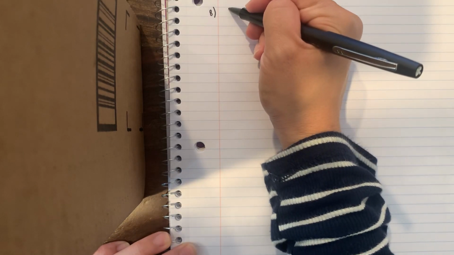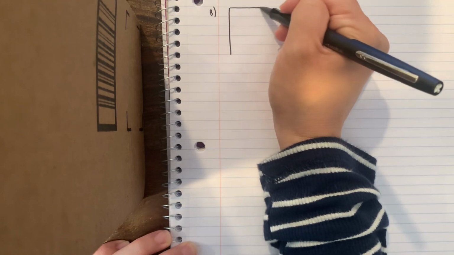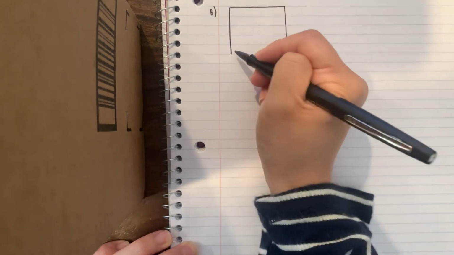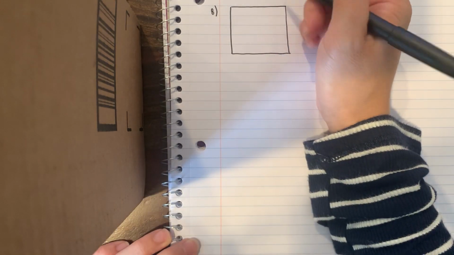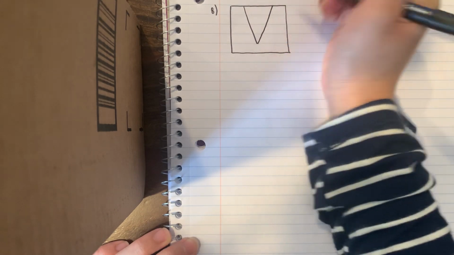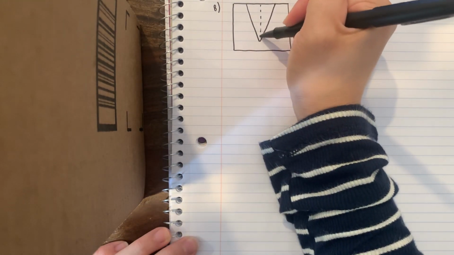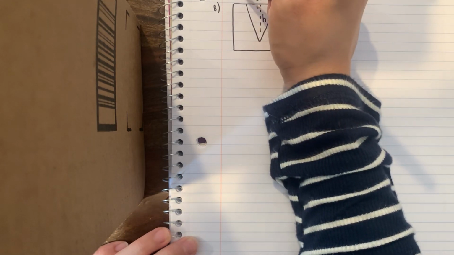Okay. So it says it has a square. If you read the problem, it says it's a square. And it has a triangular hole that looks kind of like this. And it says this is the height, and here's the base of the triangle.